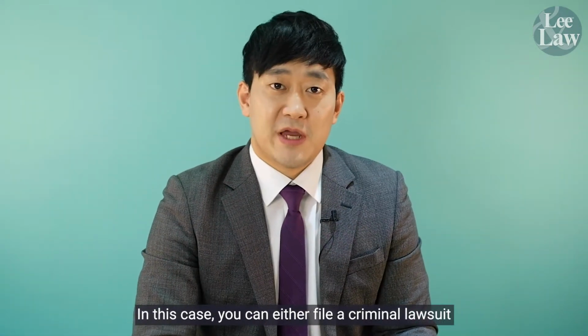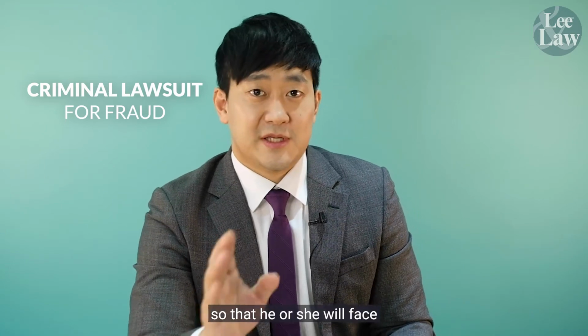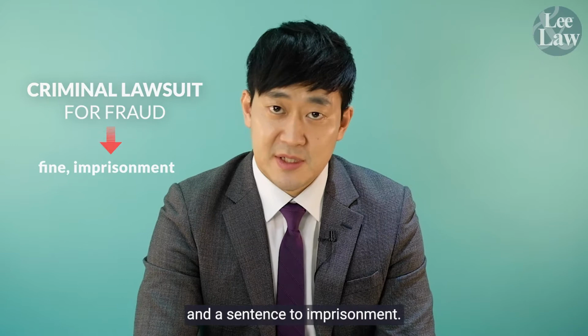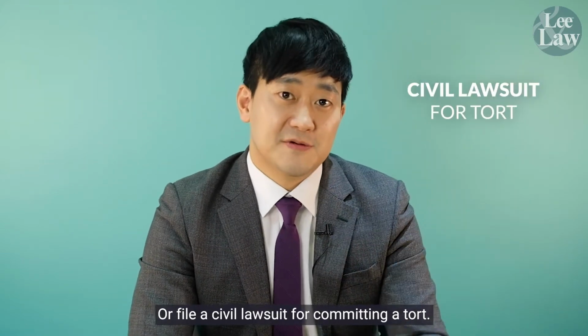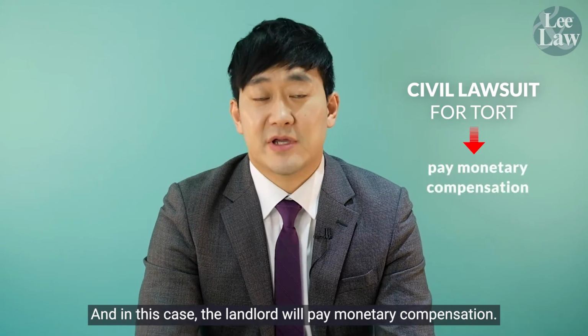In this case, you can either file a criminal lawsuit against the landlord for fraud, so that he or she will face a punishment such as fine and imprisonment, or file a civil lawsuit for committing a tort, and in this case, the landlord will face a monetary compensation.